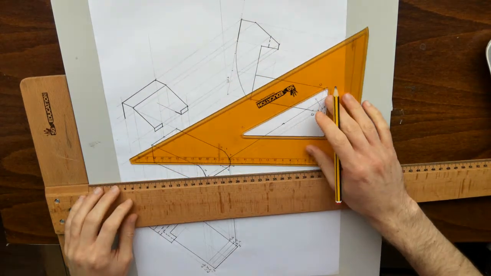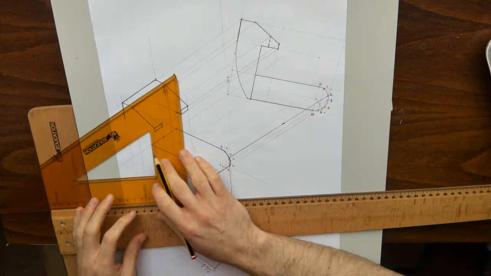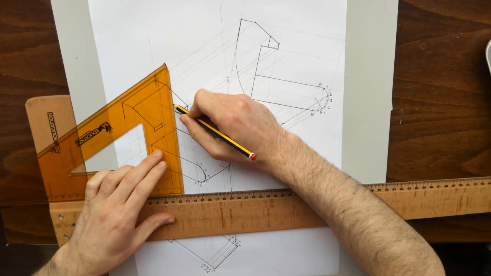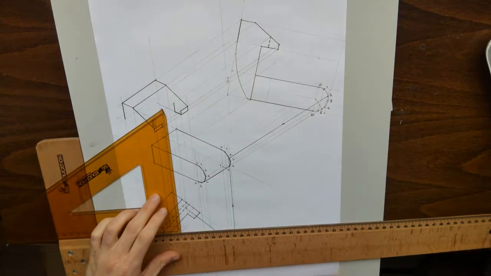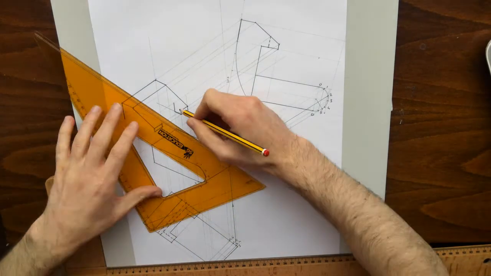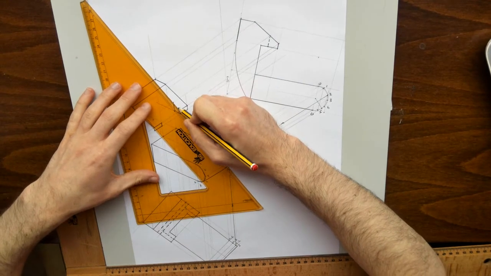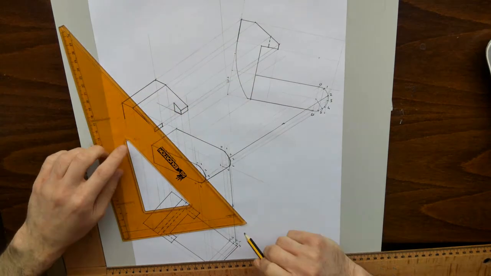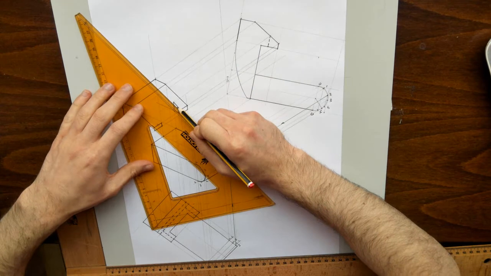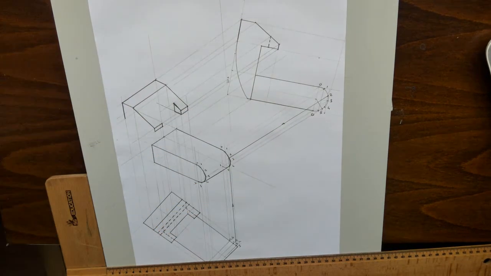Get my height in. I can see that that is going to go up to that edge there. And then these two can connect together. And you notice that these surfaces are still running parallel to each other.